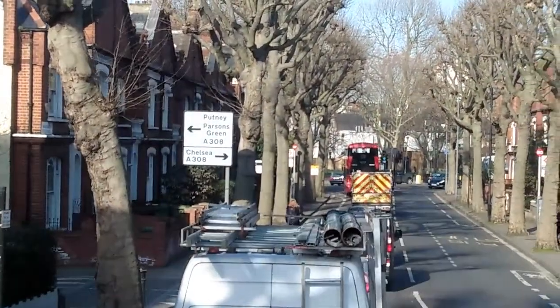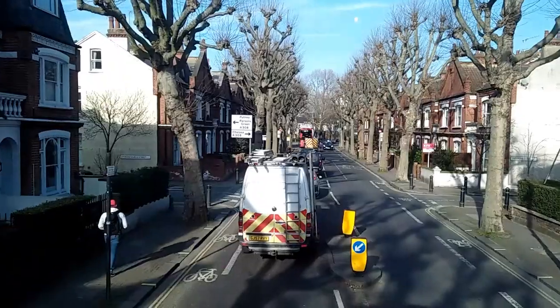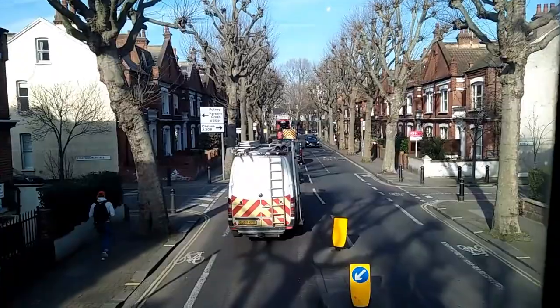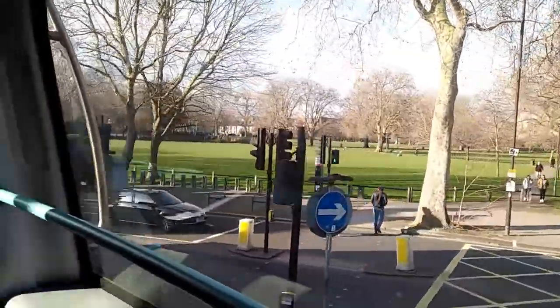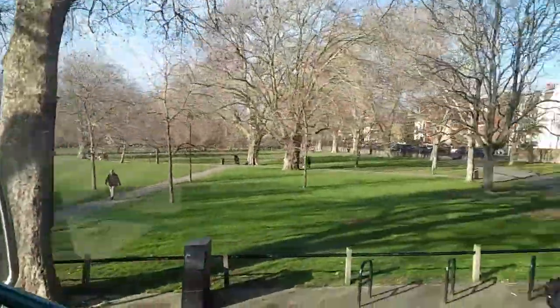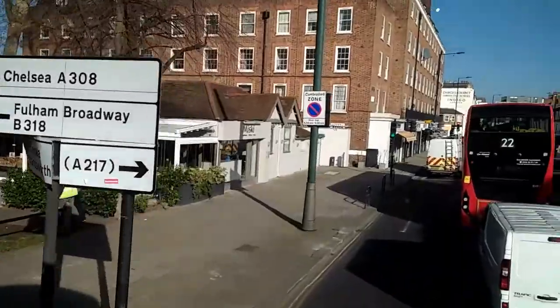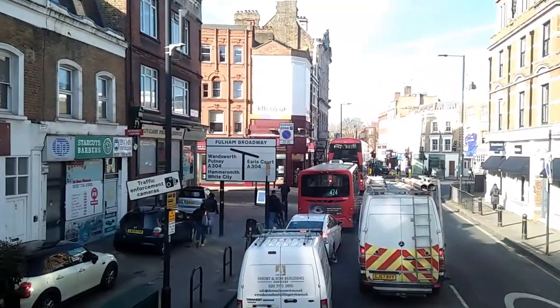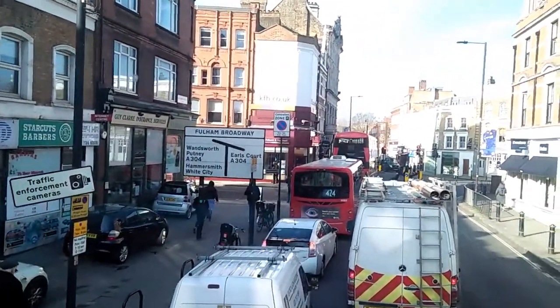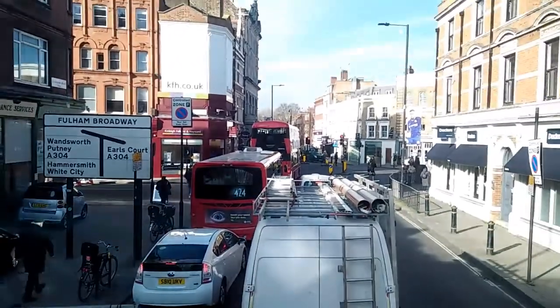As we make our way towards Fulham Broadway. Stuck in a little bit of traffic as we leave Sands End. Nice little green there. So this is Fulham Broadway. We're going to do a left, I think here.